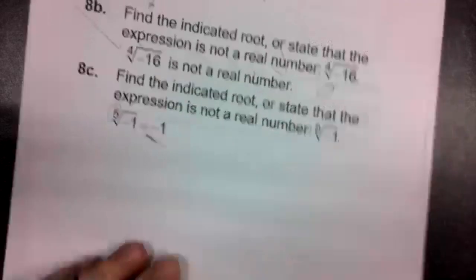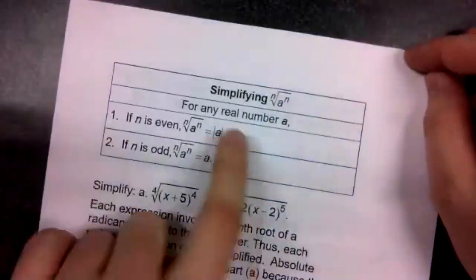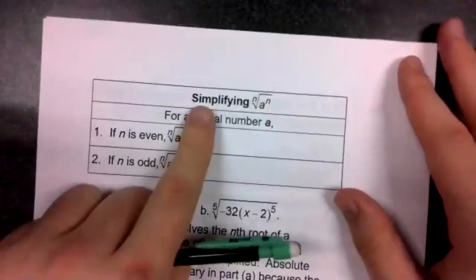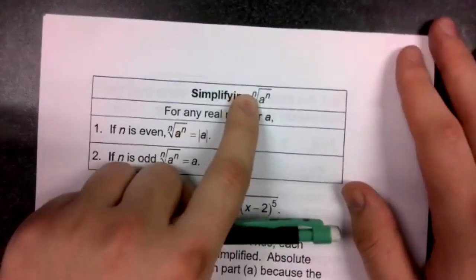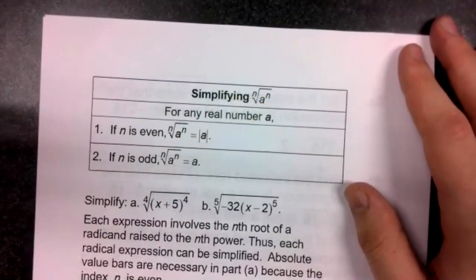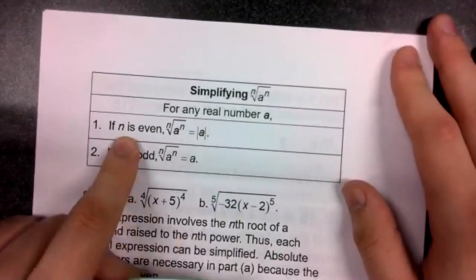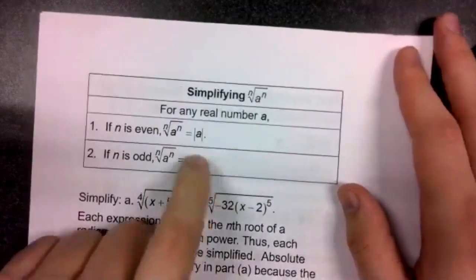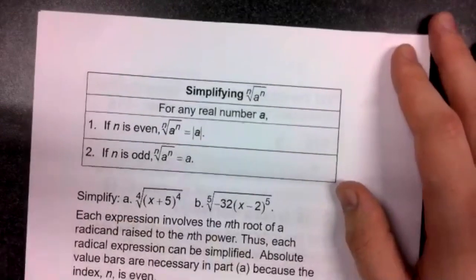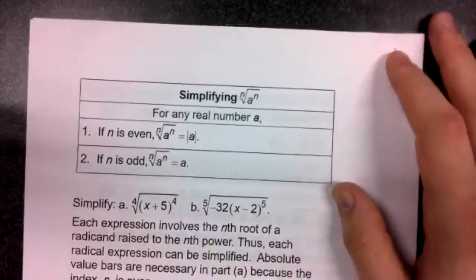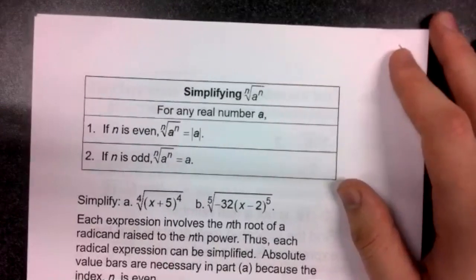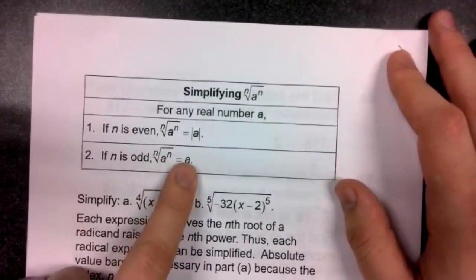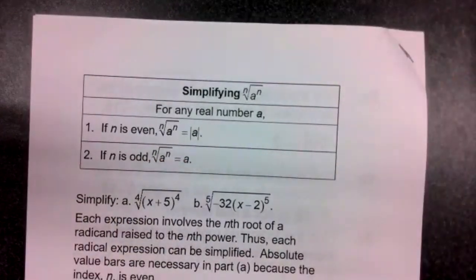Okay. So on this last page here, whenever I'm simplifying something, if I have the nth root of something and it's to the nth power, if n is even, like 2, 4, 6, 8, and so on, we just get a, but we have to take the absolute value of it. So we need to have that positive number. Okay? And if it's odd, they just cancel and we're not worried about the absolute value. Okay?